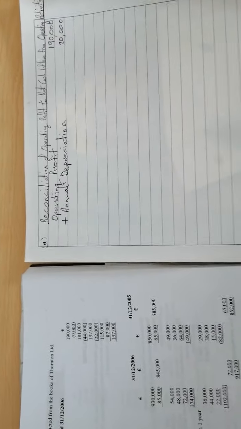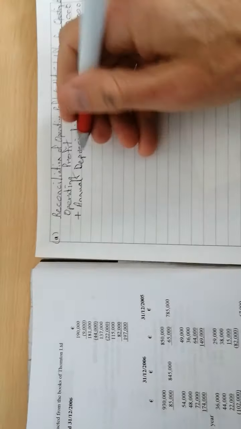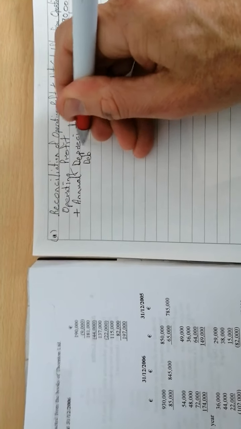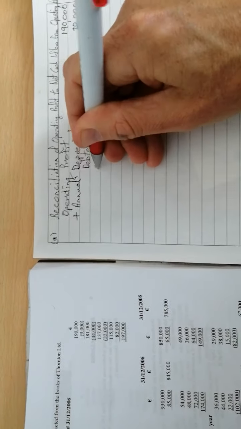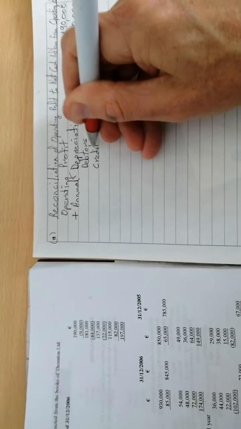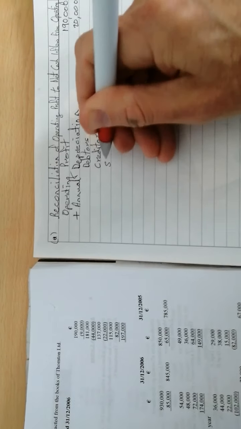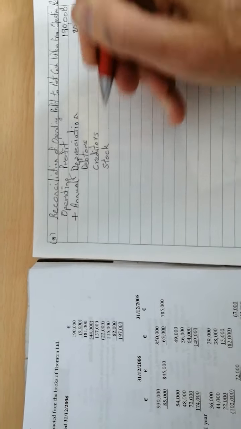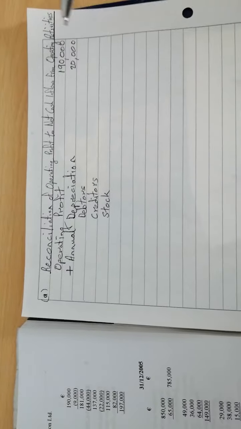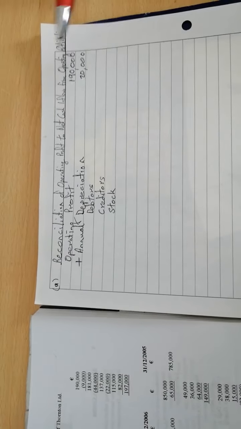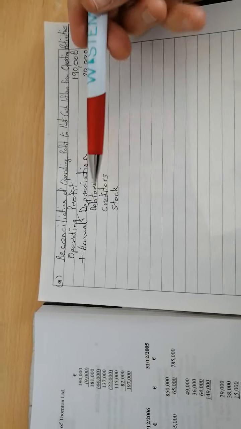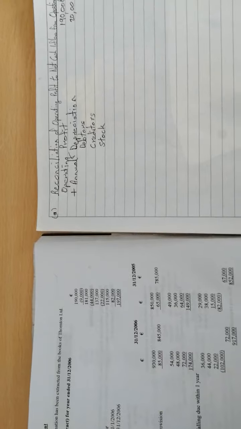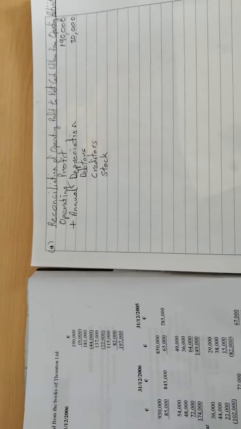Okay? The next thing we're going to do is we're going to check for increases or decreases in debtors, creditors, and stock. Okay? And there are rules about whether or not we add on or subtract depending on whether it was an increase or a decrease in either of these between the years 2005 and 2006. And I'll talk about the rules in a moment. I think I'll just calculate the figures first and we'll talk about the rules then afterwards.